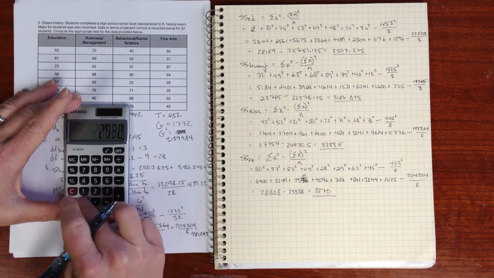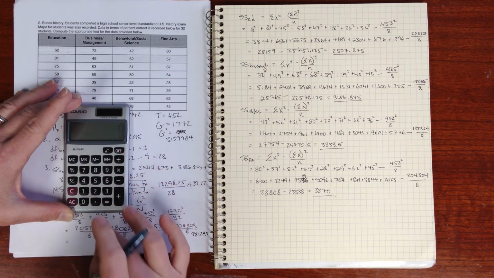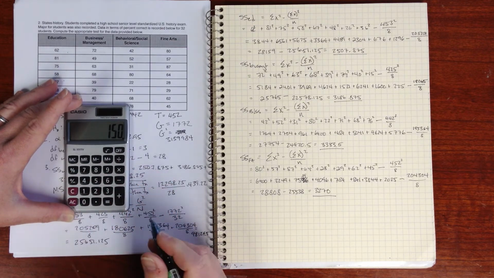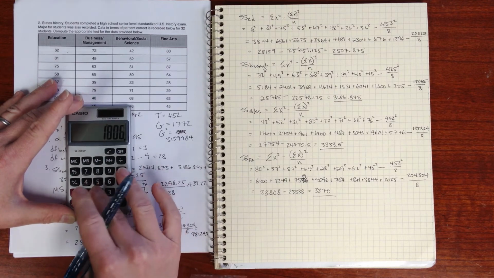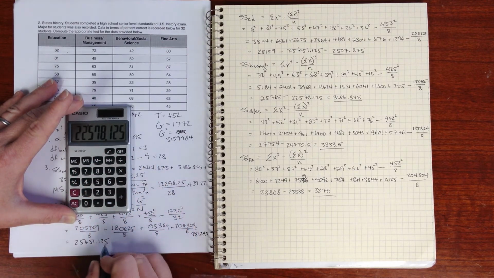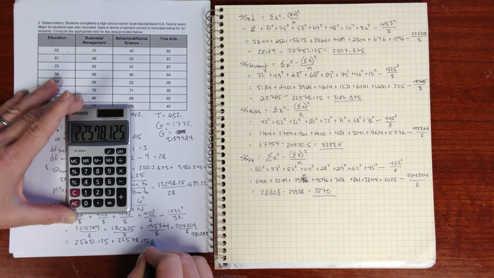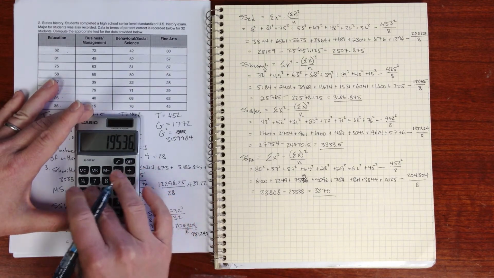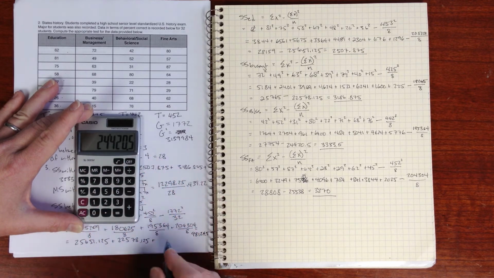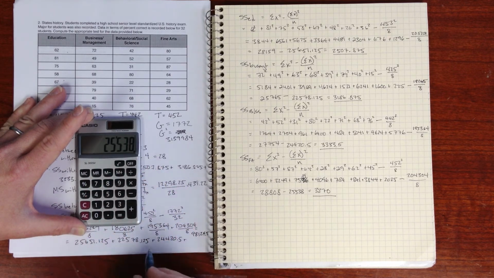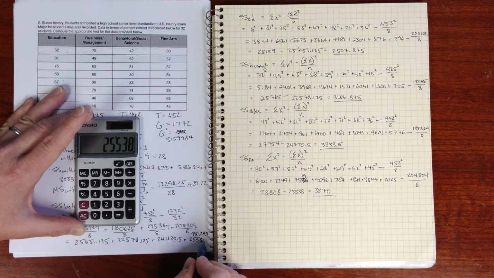Alright, 205,209 divided by 8 is 25,651.125. 180,625 divided by 8 is 22,578.125. 195,364 divided by 8 is 24,420.5, and 204,304 divided by 8 is 25,538.